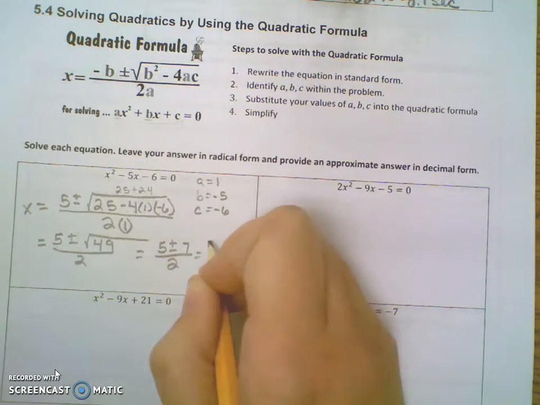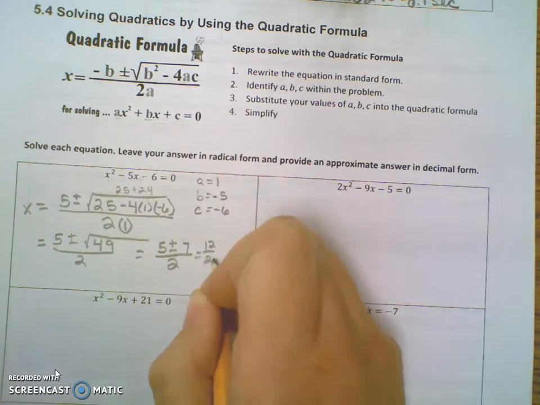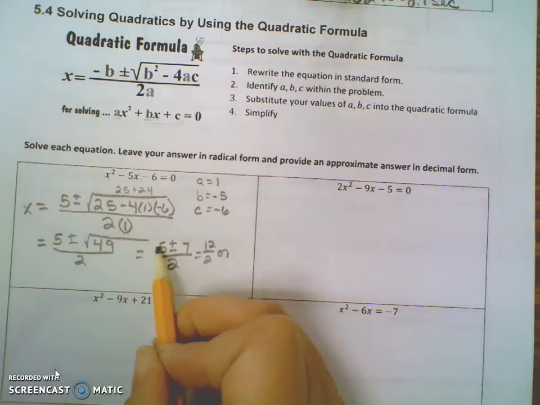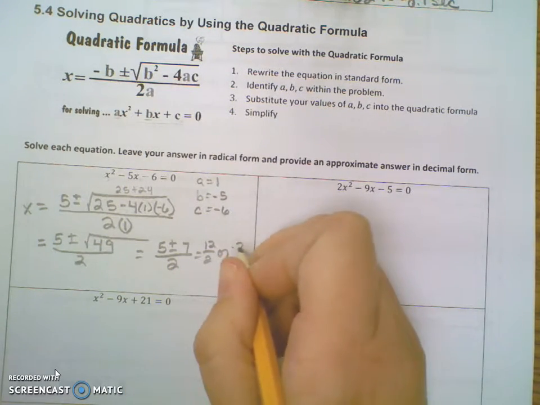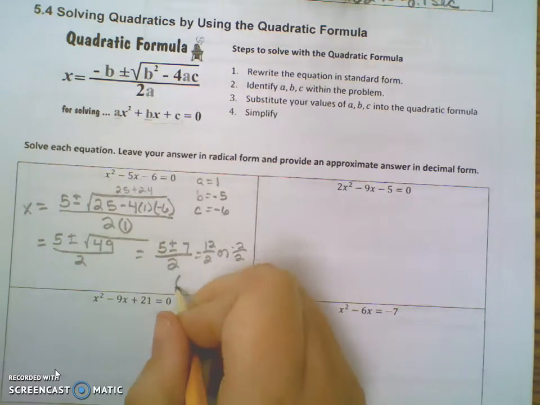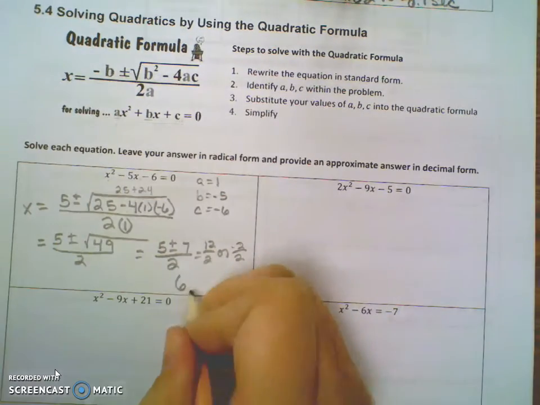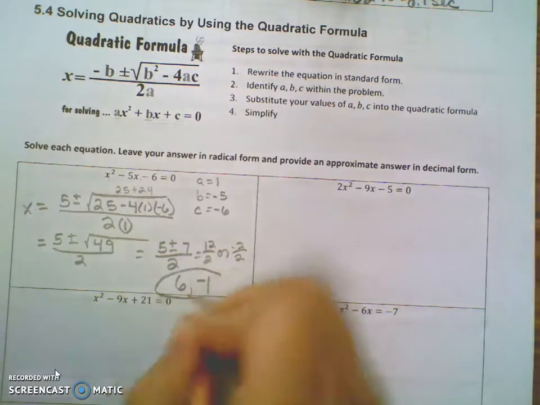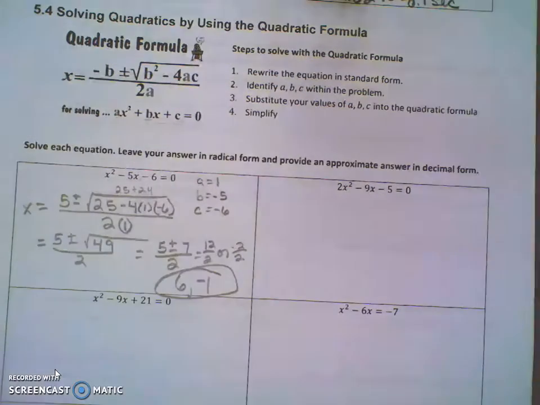5 plus 7 is 12, so we have 12 over 2, or 5 minus 7 is negative 2 over positive 2. 12 divided by 2 is 6, negative 2 divided by 2 is negative 1. So those are our two possible answers for that one. This one didn't necessarily require a calculator, but we could have used it if we wanted to.